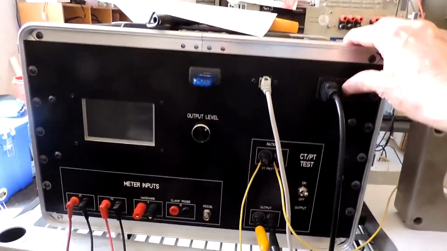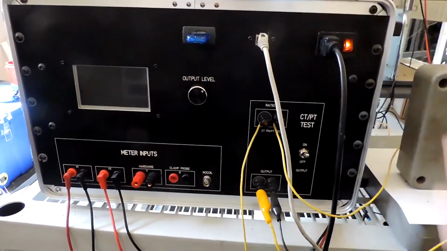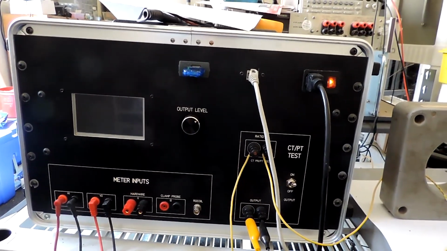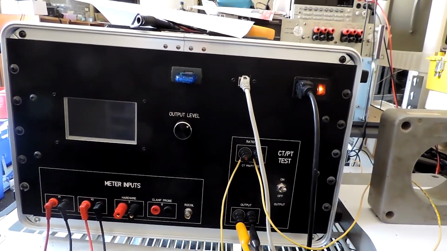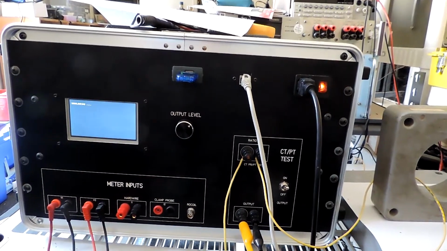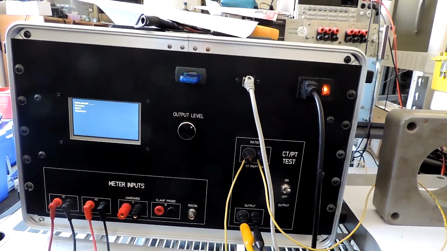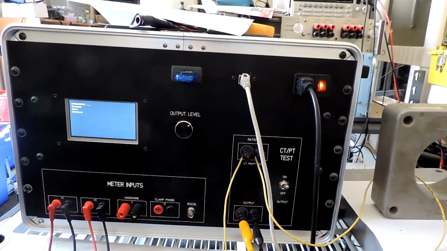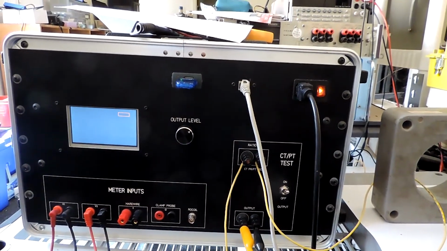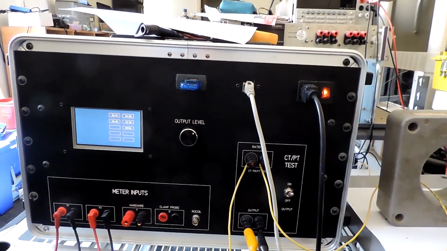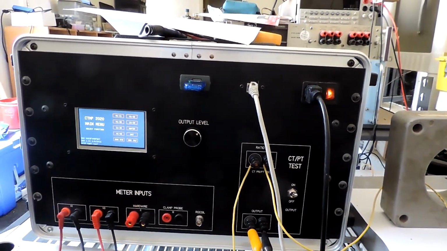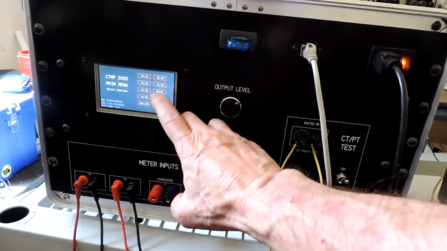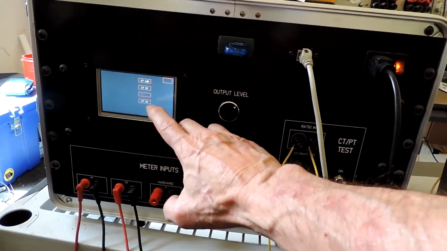Okay, I'm going to turn the test set on. The test set is downloading the heading information I just discussed. It is starting a file on the flash drive using that heading information, so we identify the CT that the test data applies to. And now, first thing we'll do is a ratio test.